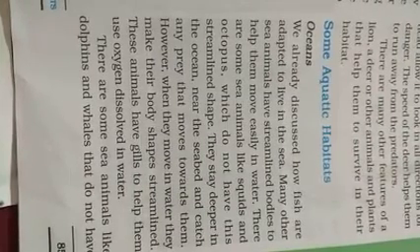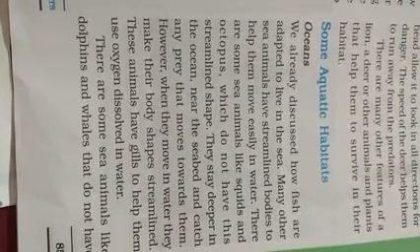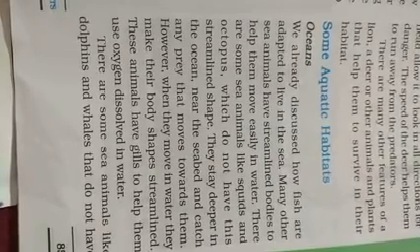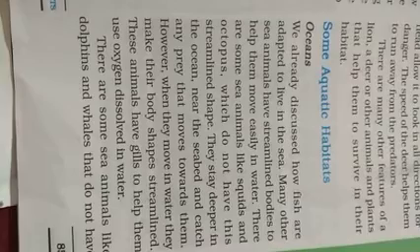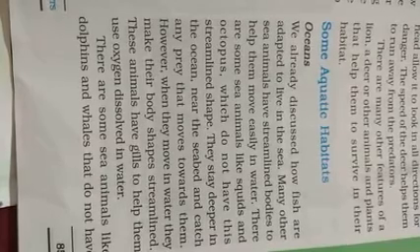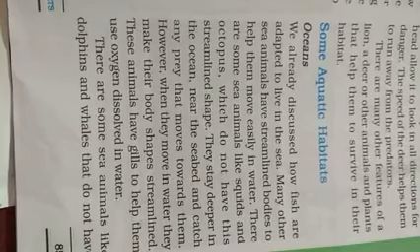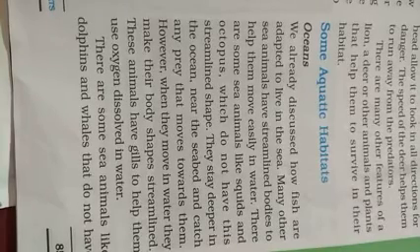The sea animals have streamlined bodies to help them to move easily in water. So all the aquatic animals have streamlined bodies. While moving, they cut through the water and move further.